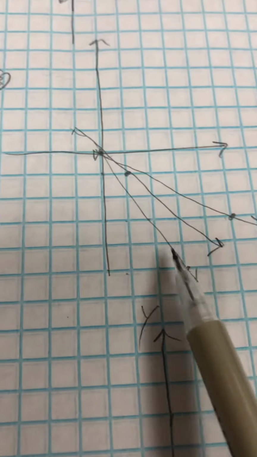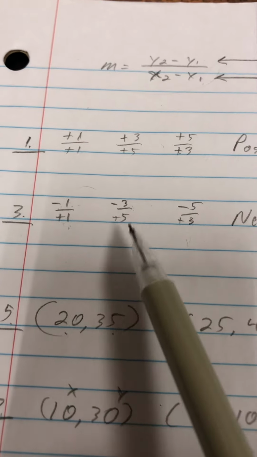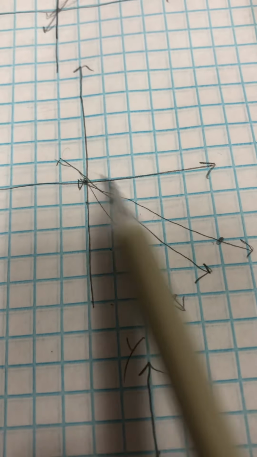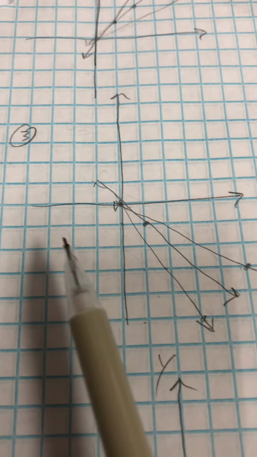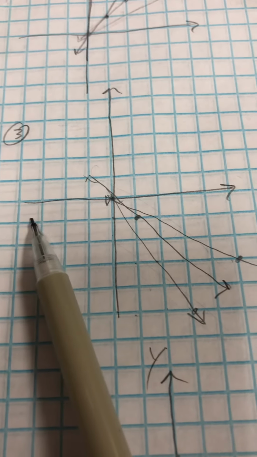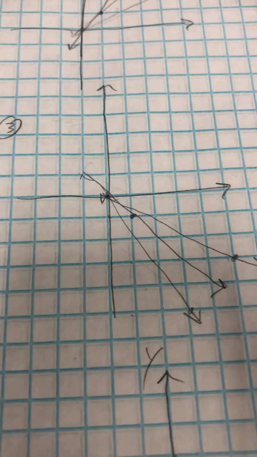Number 3, I did my negative 1 over 1, negative 3 over 5, negative 5 over 3, and I have these 3 slopes. Notice that they're all decreasing. Okay, you always read a graph left to right, just like you write your name left to right. You read it left to right, and it's going down.